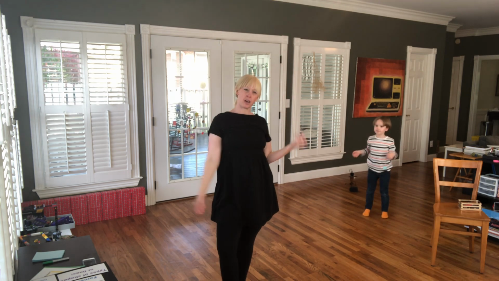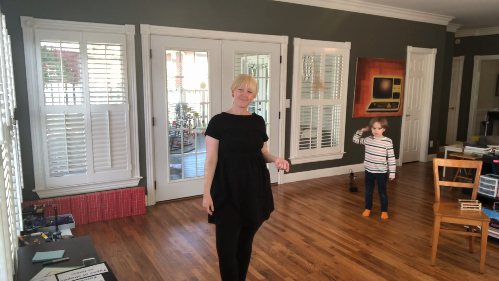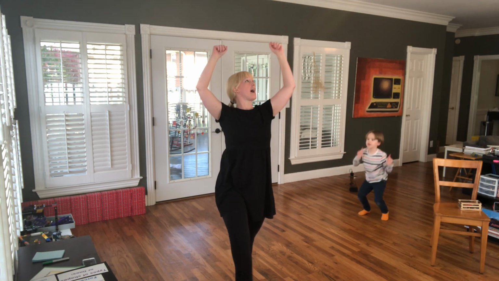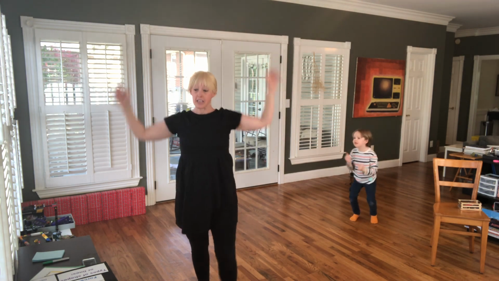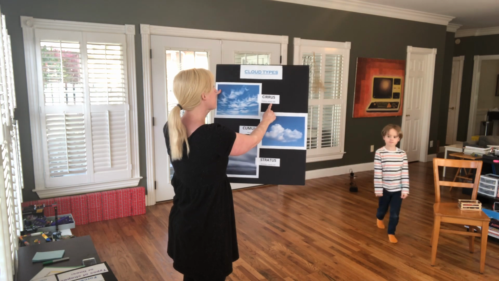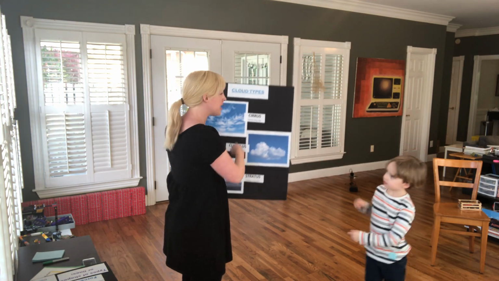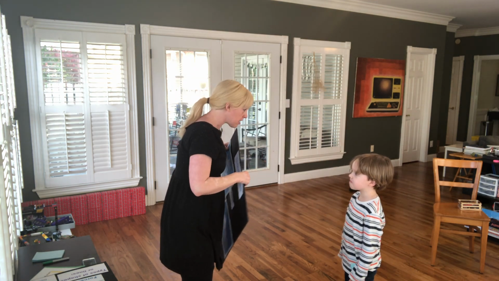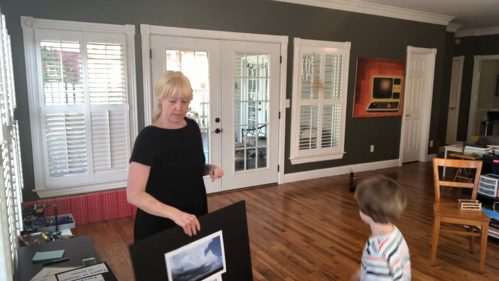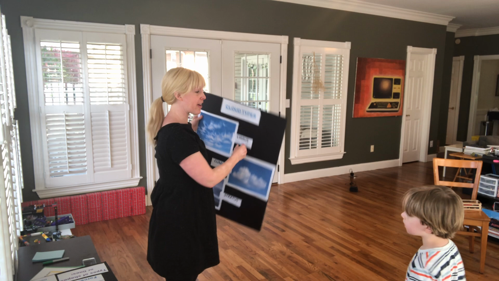Would you want to go down low with the cirrus cloud? Not so much. I don't think you want to go down low. I think you want to go up high. It's going to be light and high. Because remember, these cirrus clouds, they're feathery and wispy and high. So when I say cirrus, are you going to go low on the floor? Not so much. We're going to be high and light and feathery.